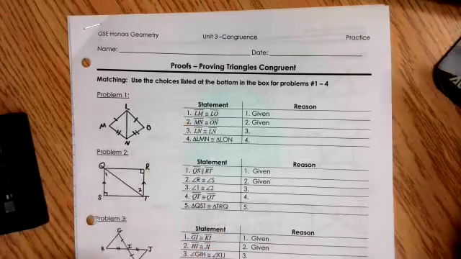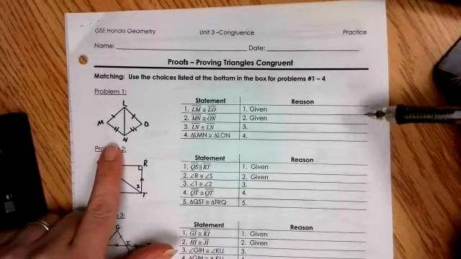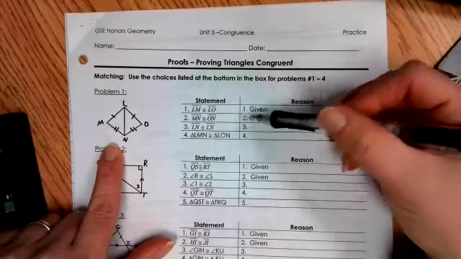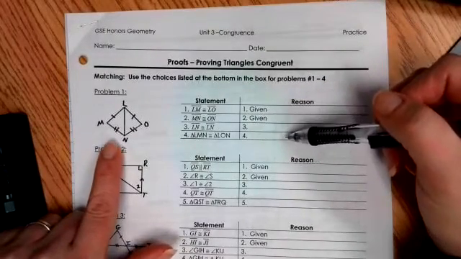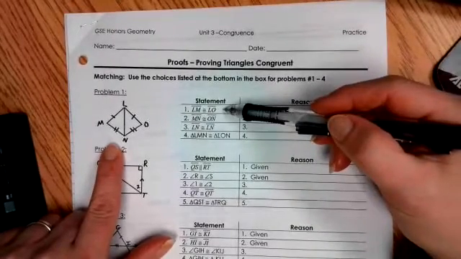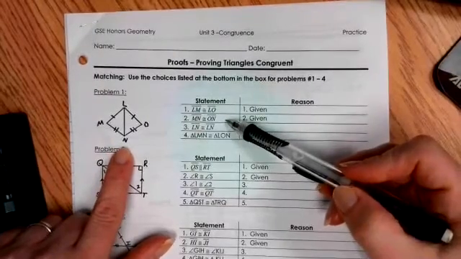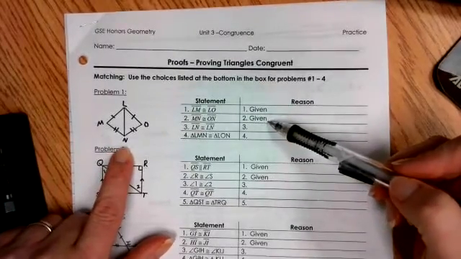Right, so looking at my proof, I have given information from the picture. So we have to list out our given information. For a proof, it's not enough just to see it, we have to write it too. So LM is congruent to LO, that's with one ticker. And then MN is congruent to ON, that is with the two tickers, and that is my given information.